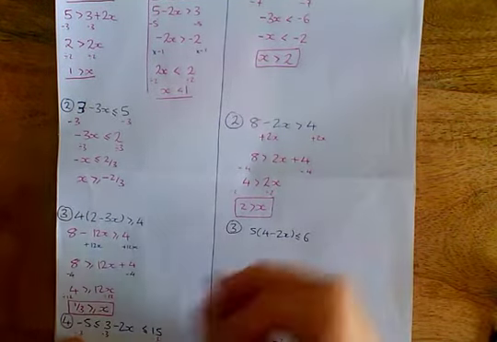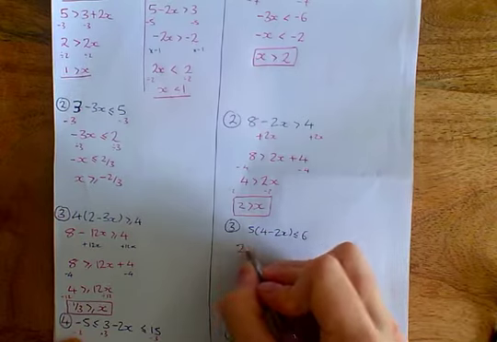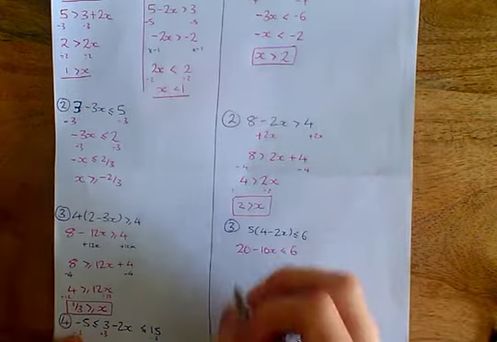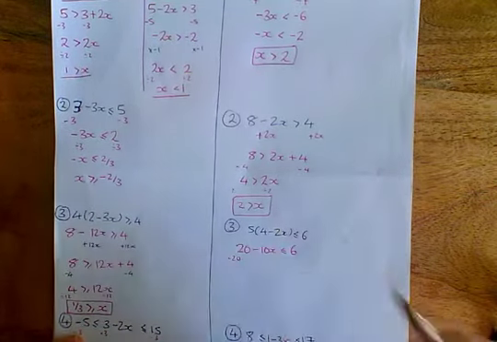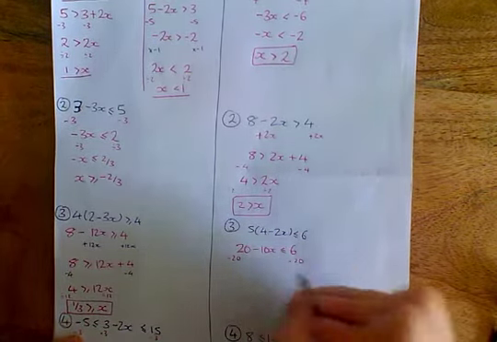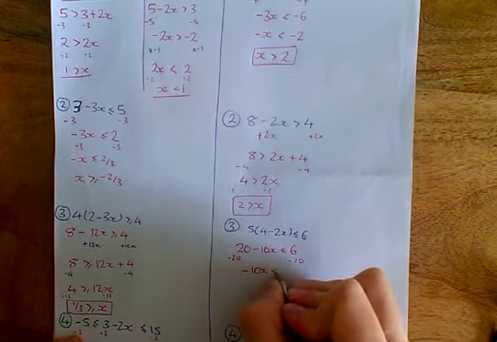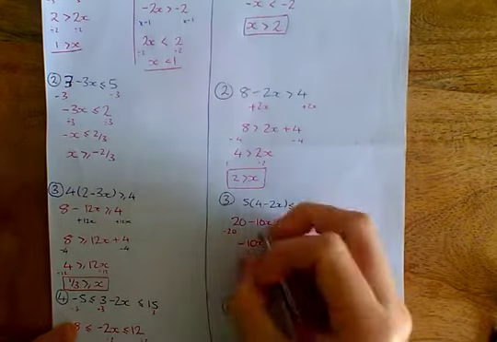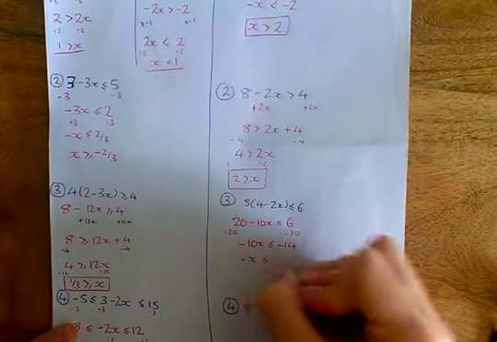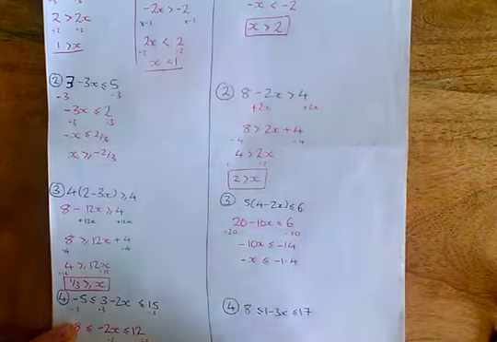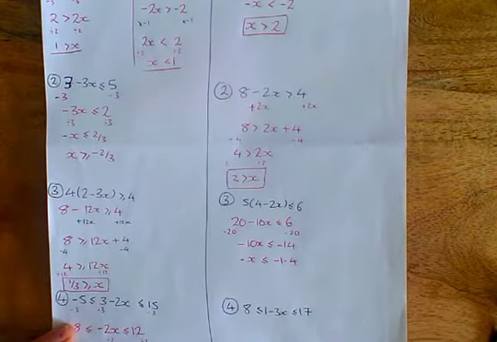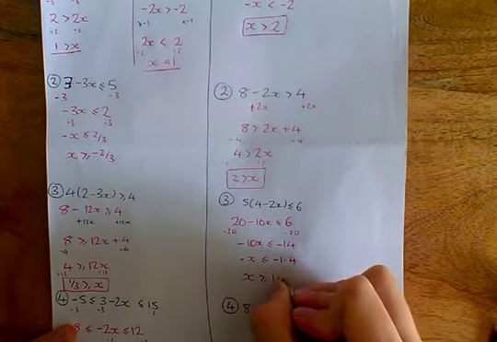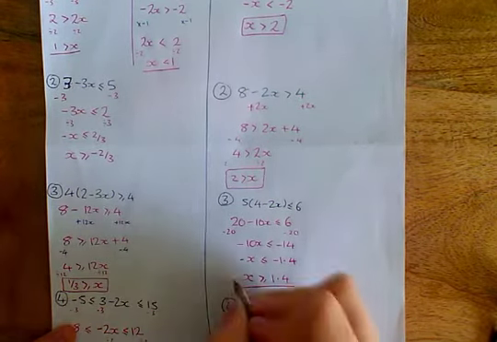Question 3, one with brackets. So if we multiply out the brackets, we've got 20 minus 10x is less than or equal to 6. In this case, I'm going to do like method 2 again, so take away 20, and we've got minus 10x is less than or equal to minus 14. Divide by 10, so minus x is less than or equal to minus 1.4, and then multiply by -1. Swap the sign, so we've got x is greater than or equal to 1.4.